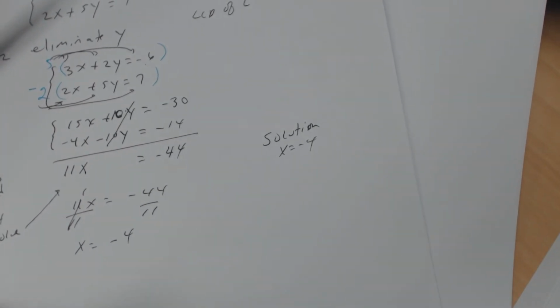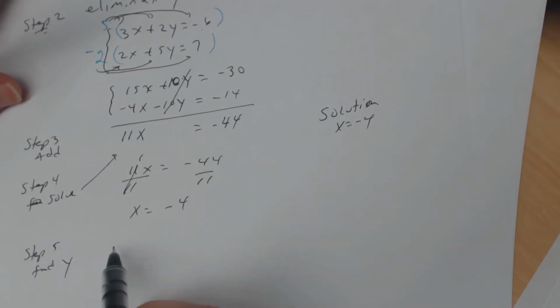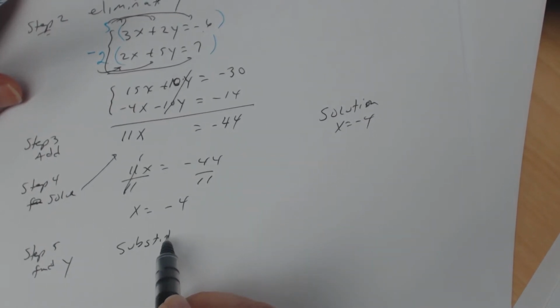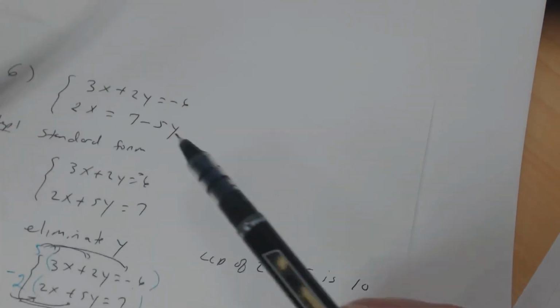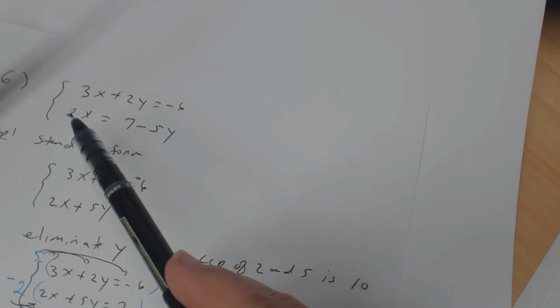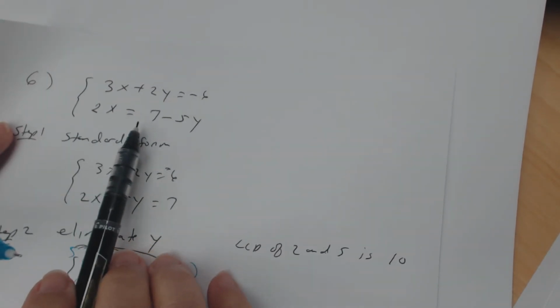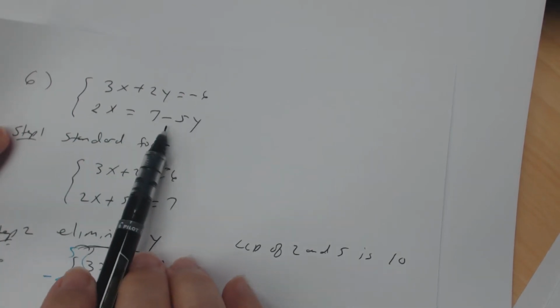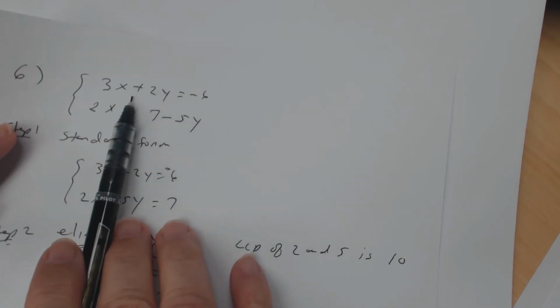Now step 5 is where you have to find y. That's where we back substitute. So I'm going to substitute x equals negative 4 into one of these equations. You just choose one. It does not matter which one. I'm trying to find y, so I would not use this one, although you could. It does not matter. But I'm just going to go ahead and use the first equation.